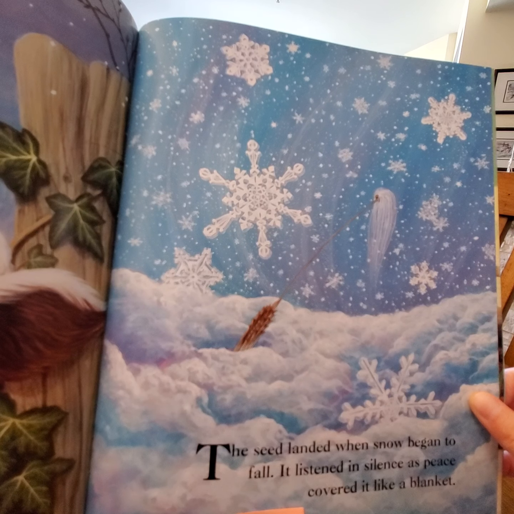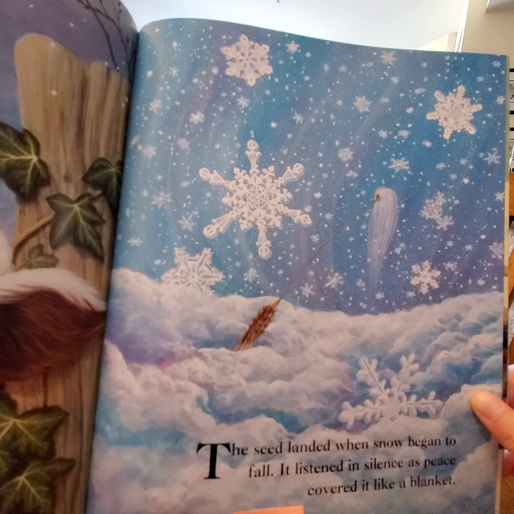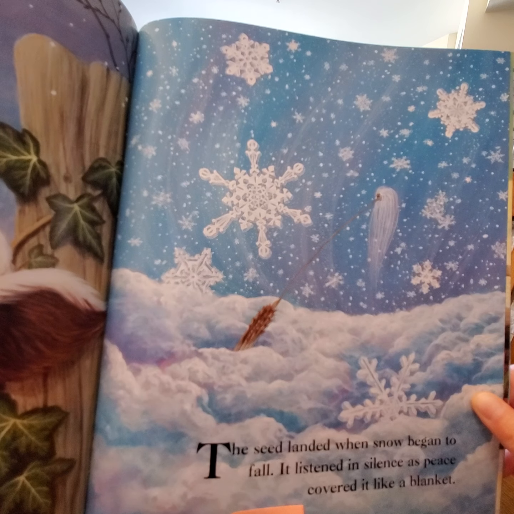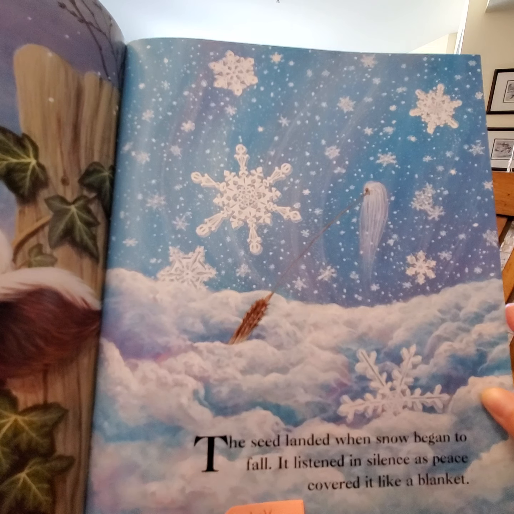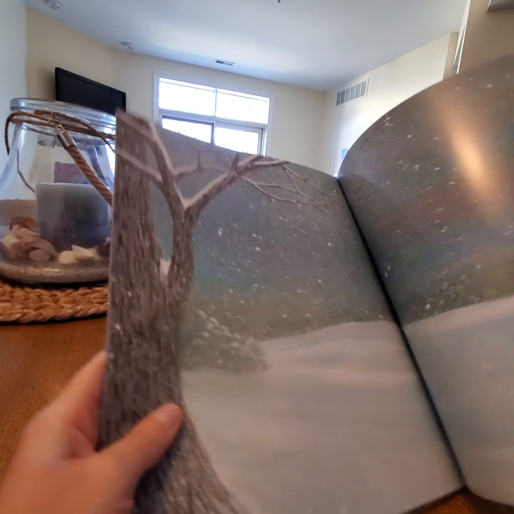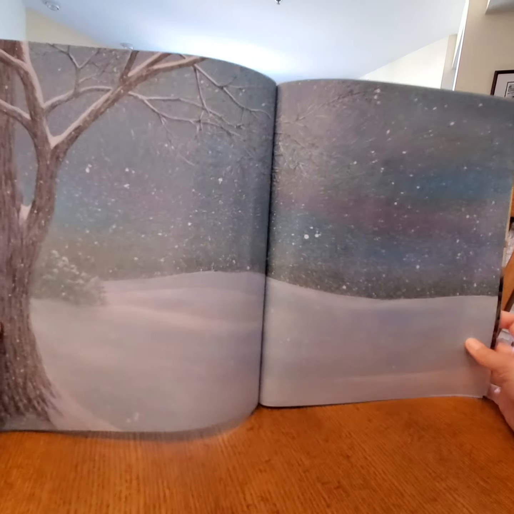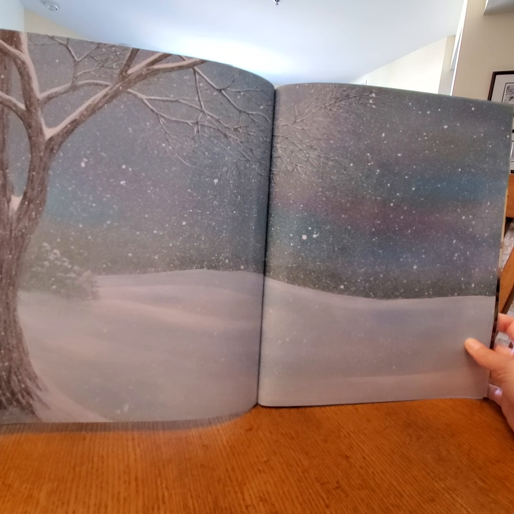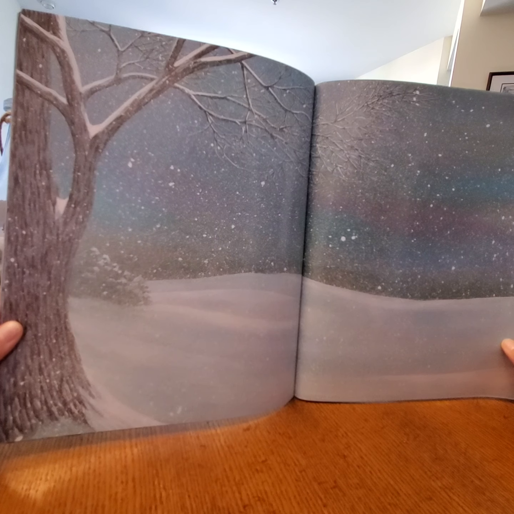What's going to happen to this seed? Make a prediction in your head before I turn the page. Will it turn into a plant with all that snow? It disappeared. Where do you think it went?